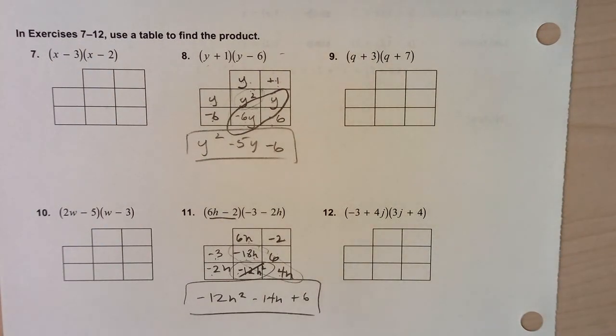It's a trinomial. There's 3 terms. The degree is 2, or it's also referred to as quadratic if the degree is 2. And then the leading coefficient is negative 12.